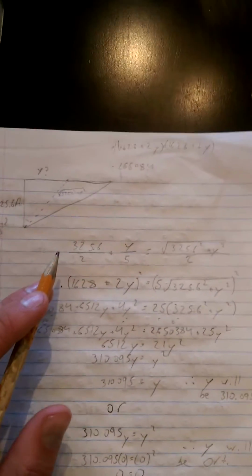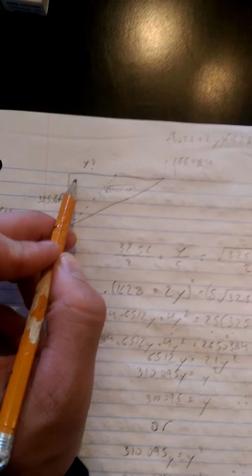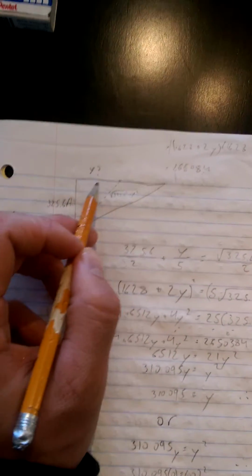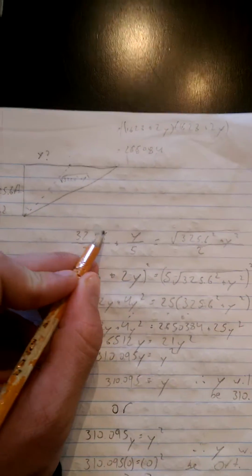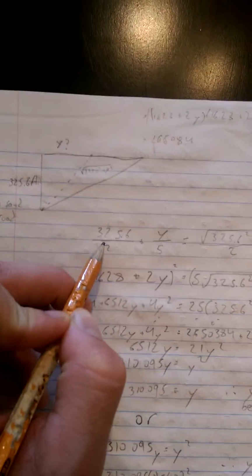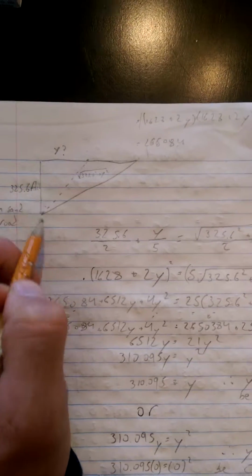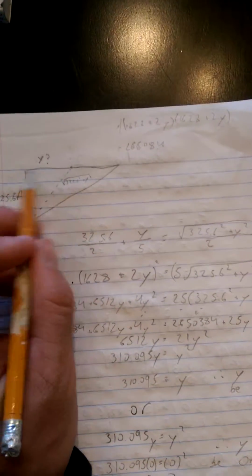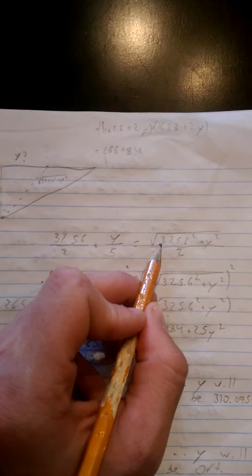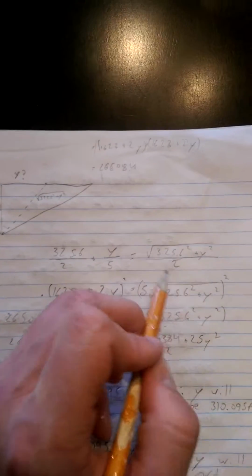So I set it up so that I have y. How far does y have to be? It's the same thing as x, but I want both their times to equal each other. So I set up each equation, and I have this guy's time, which is 325.6 divided by 2, which is how fast he'll travel here, plus y divided by 5, which is how fast he'll travel here, equals the square root of 325.6 plus y squared, divided by 2.